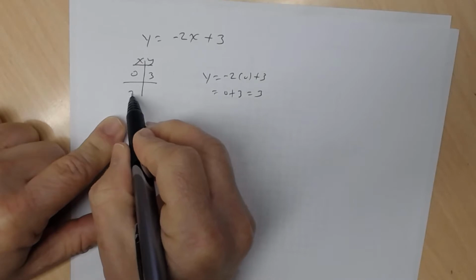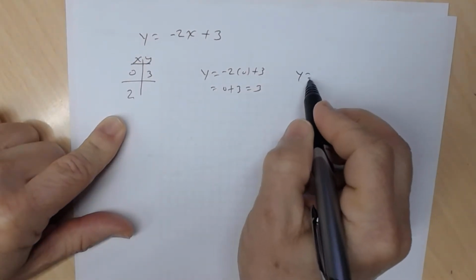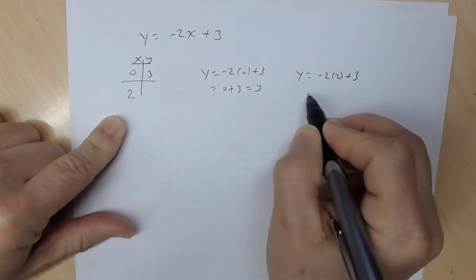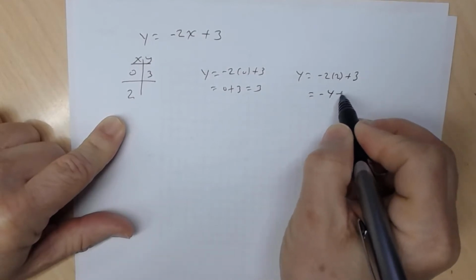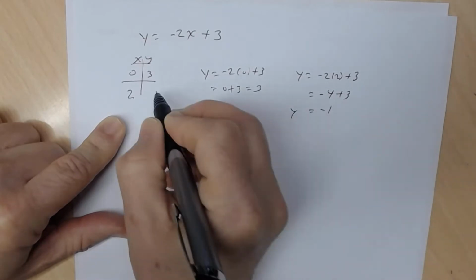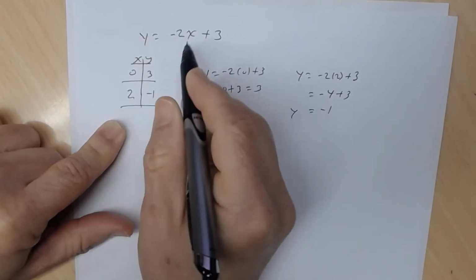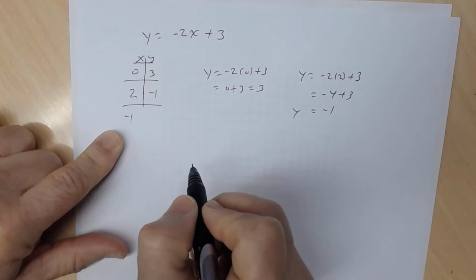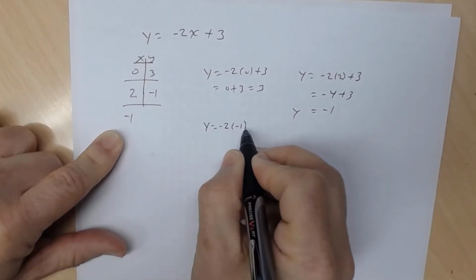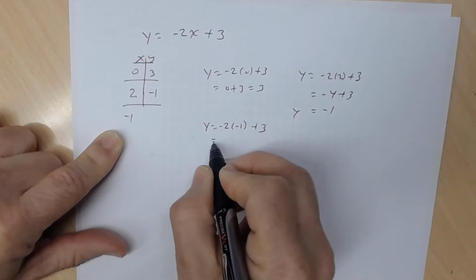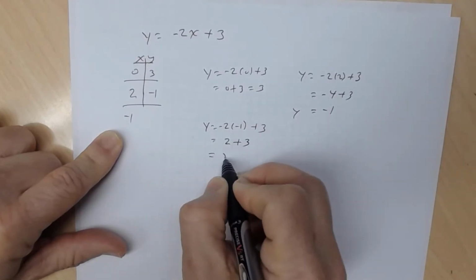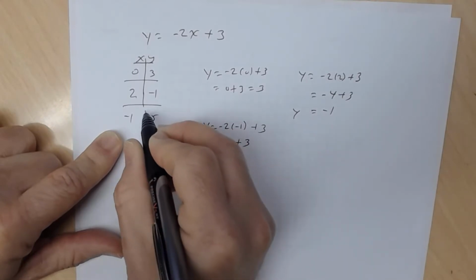If x is, let's say, 2, I get y equals negative 2 times 2 plus 3, which is negative 4 plus 3, which is negative 1. So my y value is negative 1. I need one more, so let's do a negative. If x is negative 1, I get y equals negative 2 times negative 1 plus 3. Negative 2 times the negative 1 is a positive 2. 2 plus 3 is 5. So my y value is 5.